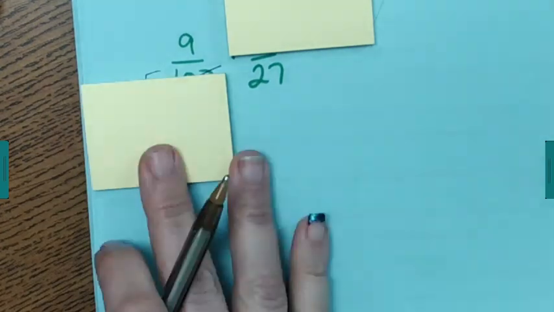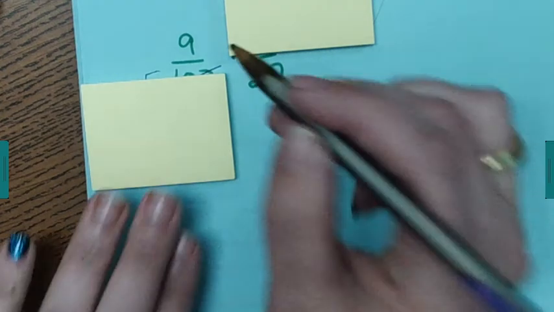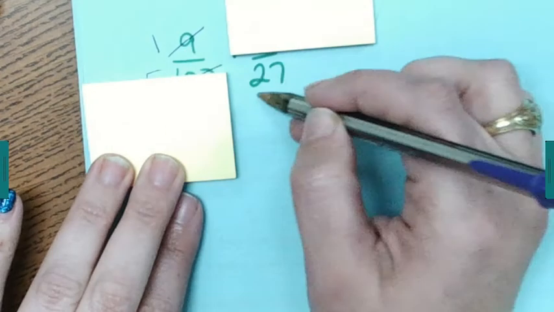Okay, 9 and 27. Is there a number that goes into both? Yes. What goes into both? 9. Okay, 9. Could I also say 3? Yes, but again, you want to pick the biggest number. How many 9s are in 9? 1. How many are in 27?